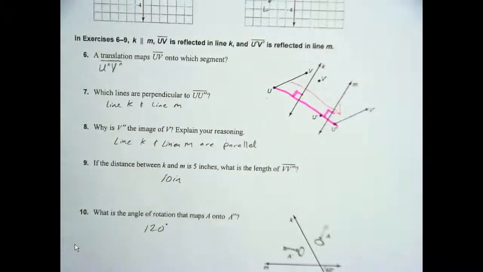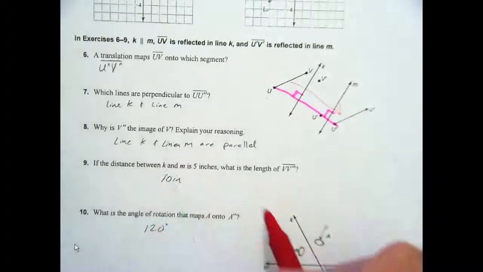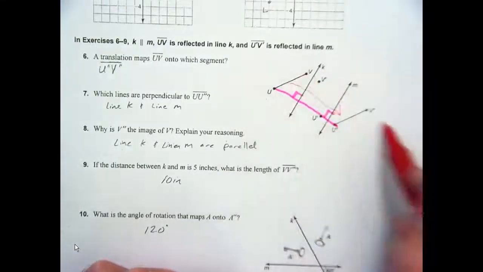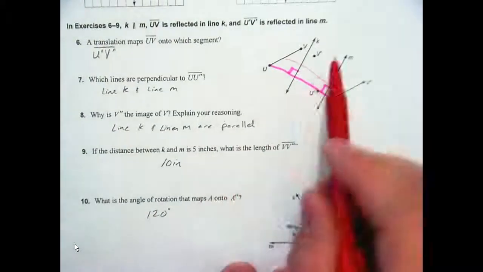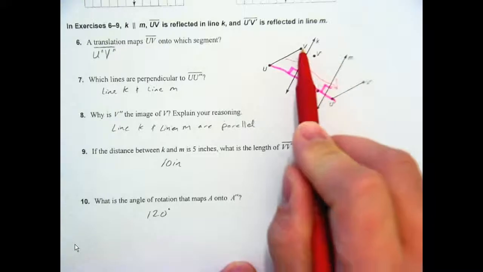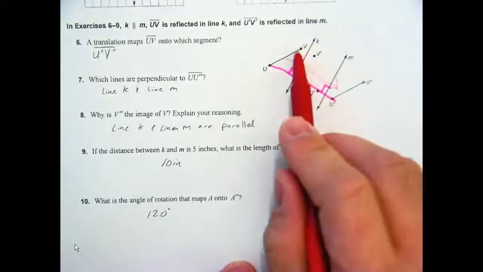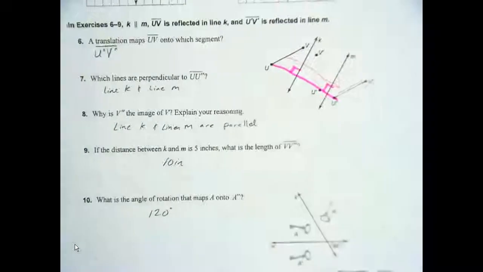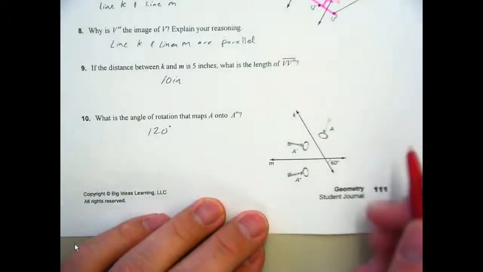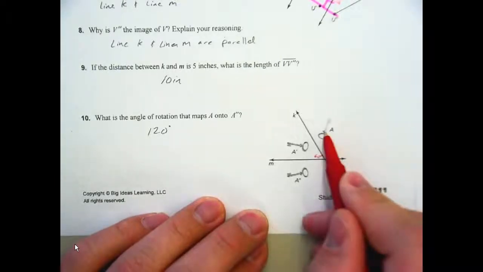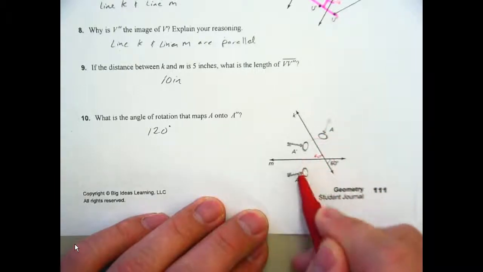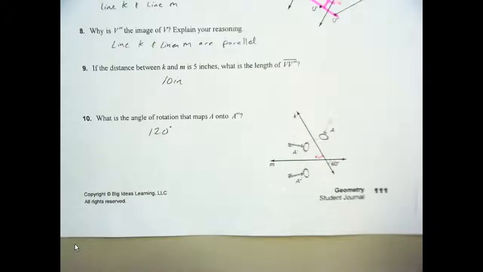Why is V double prime the image of V? Lines K and L or M are parallel. Therefore, when you reflect it twice, you get that image. And if the distance between K and M is 5 inches, the distance from V to V double prime is twice that. It's 10 inches. The same thing happens when you're dealing with angle of rotation. If this angle right here is 60 degrees, which means this is 60 degrees, that means from A to A double prime, it's twice that. It's 120 degrees. Okay. Any questions?